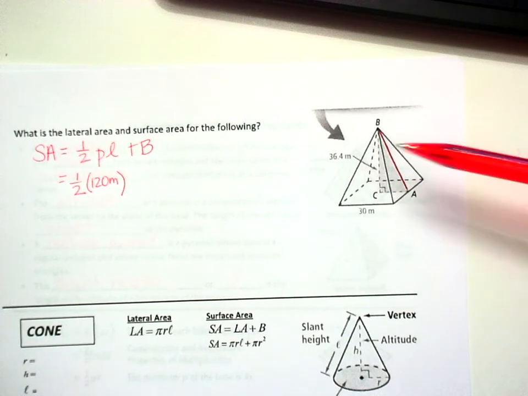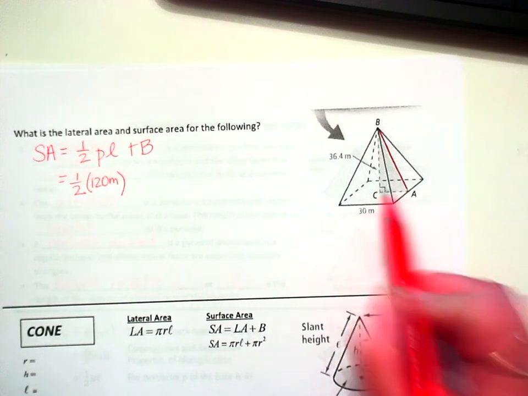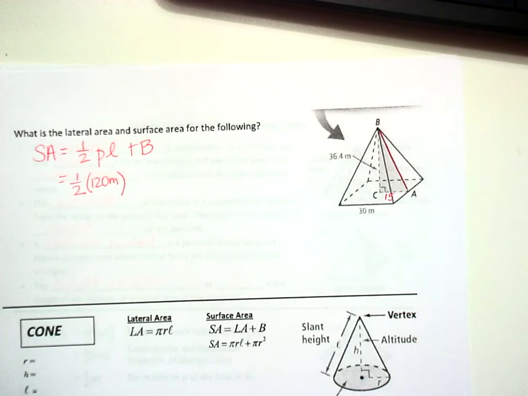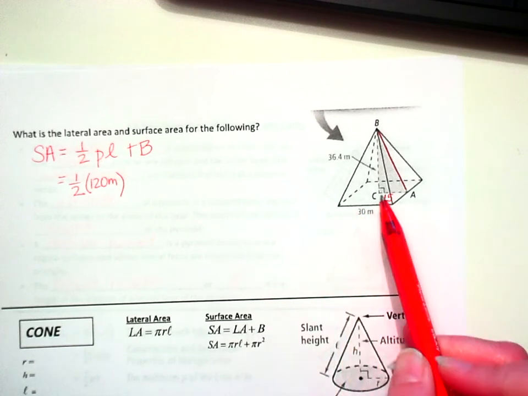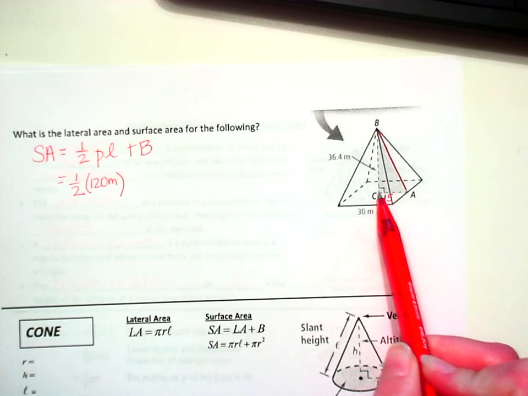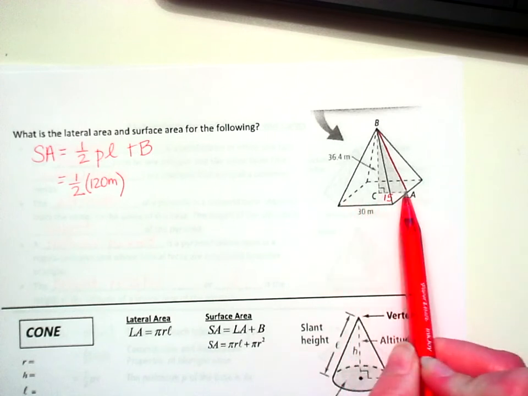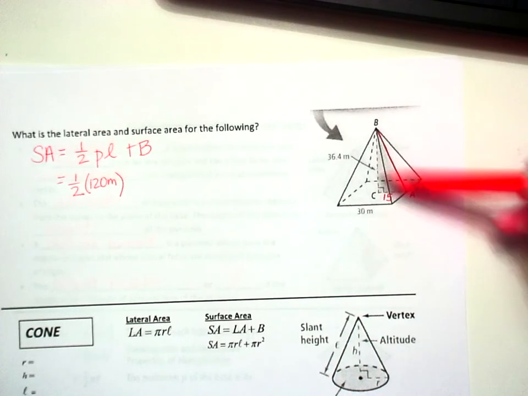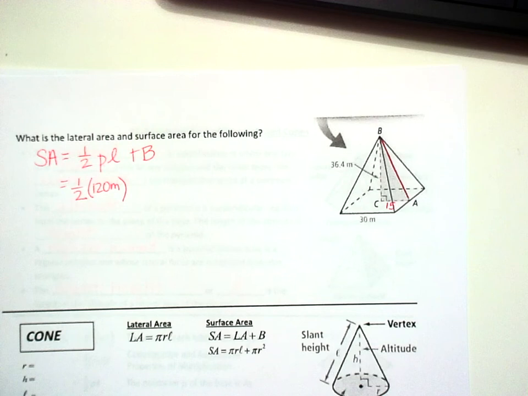That's a right triangle. Okay, I know the bottom of this right triangle is 15. Now, how do I know that that's 15? I know that that's 15 because the entire side length is 30. So if I start at the center and go to the edge, that's going to be half of 30, right? All the way across is 30. So halfway across is 15. And if I know two sides of a triangle, I can figure out the third side by doing the Pythagorean theorem. So I'm going to do that really quick.